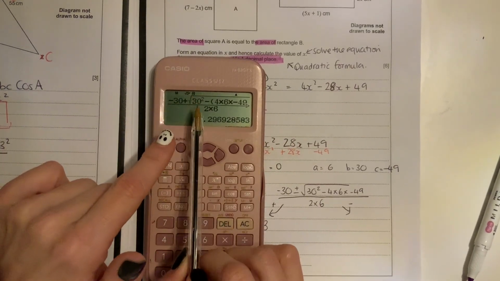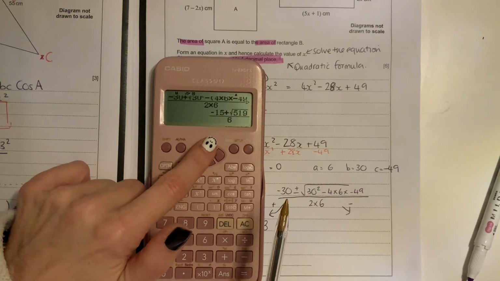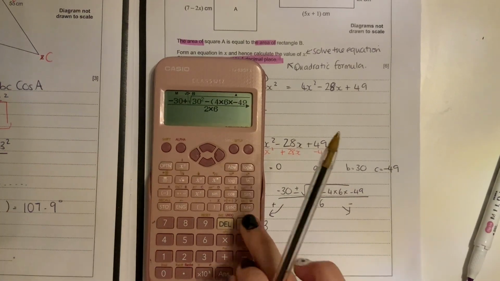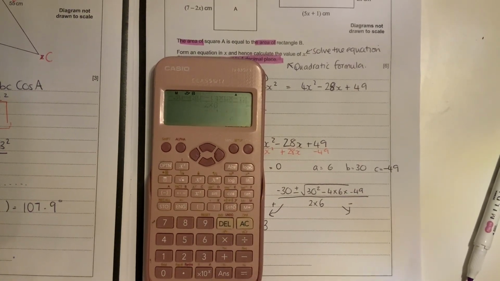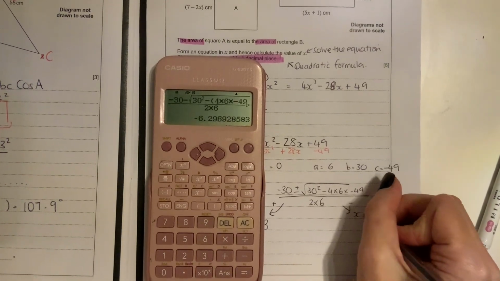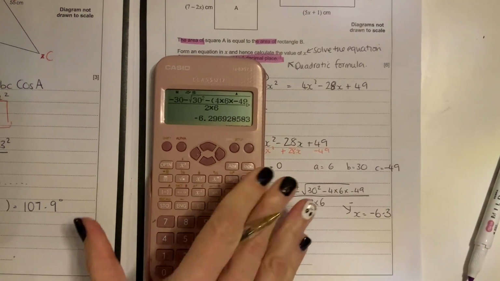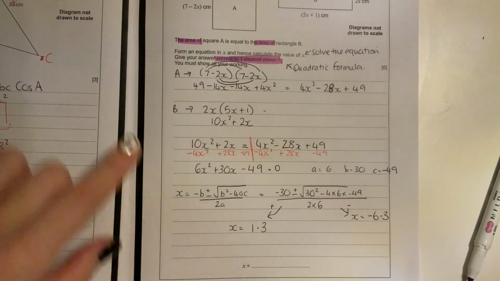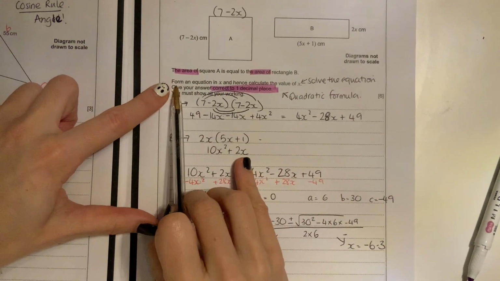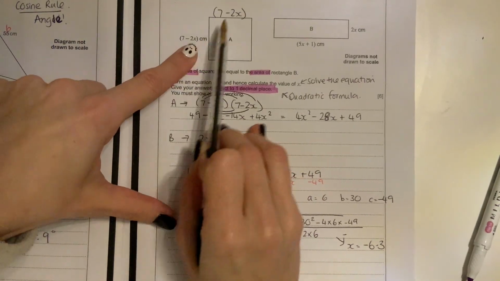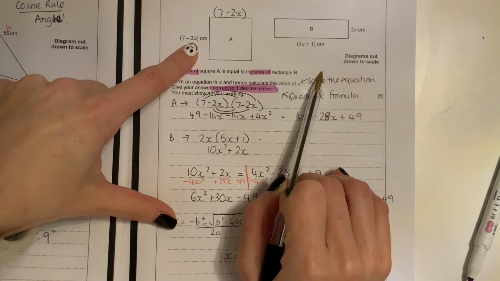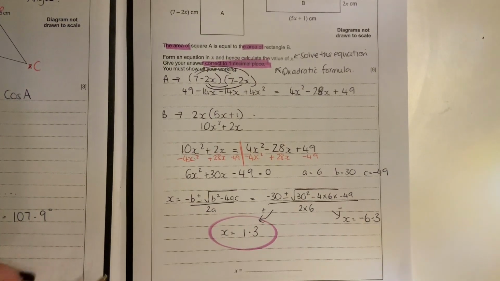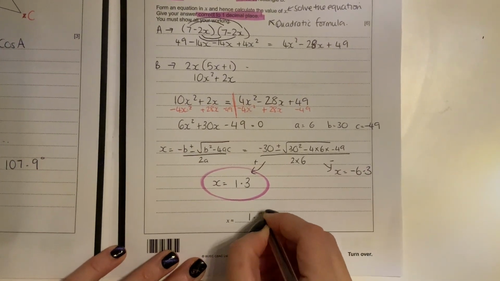Right, let's go back up here and now just change my plus to a minus. So let's go through all the way back to there, delete that, change it to a takeaway, press equals, press my SD button. So x equals negative 6.3. Okay, what's the actual question? It says x equals, so I've got to choose one of them. It says the area, form an equation and hence calculate the value of x. So it's the value of x on the shapes. It cannot be a negative. We've had this discussion. It must be a positive answer because it's a length. So x equals 1.3.